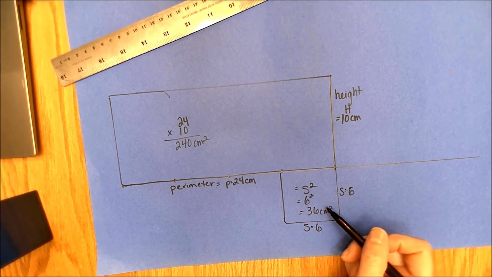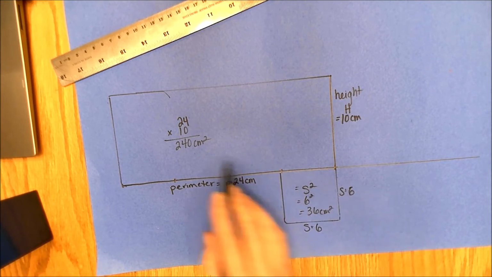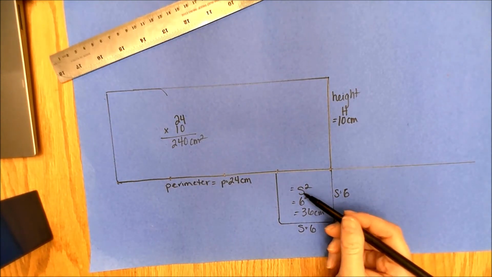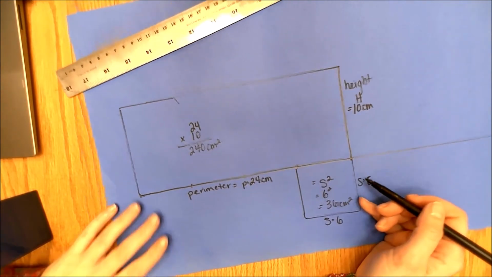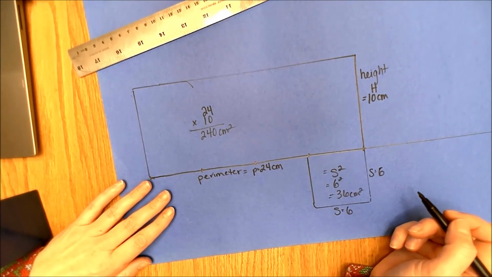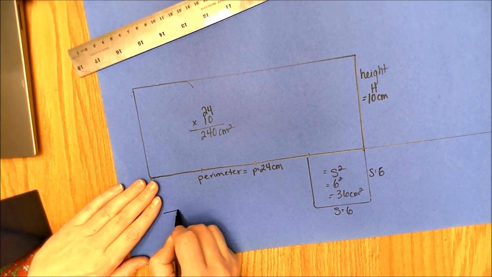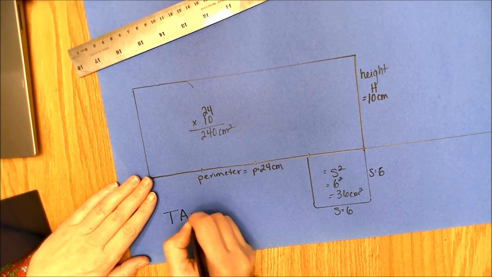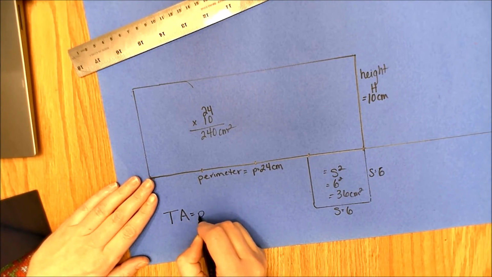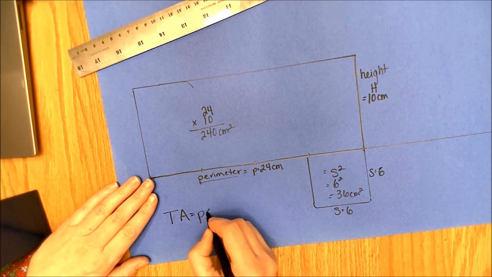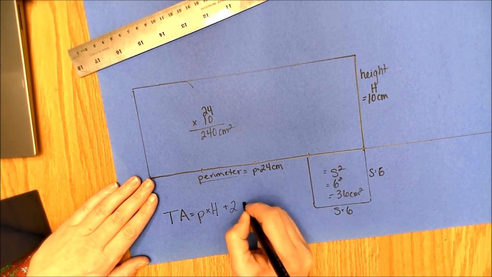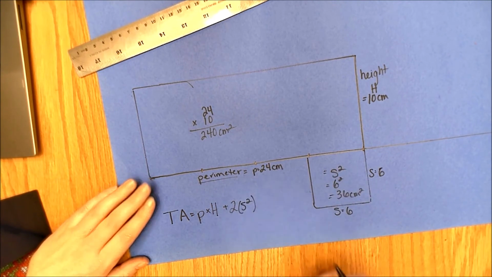There are 2 of these, so when we're looking at our formula, we have 1 of our perimeter times our height, and we have 2 of our sides squared. So the formula, I know that was kind of tricky to listen to, but the formula for total surface area equals the perimeter times the height plus 2 of our side squared.